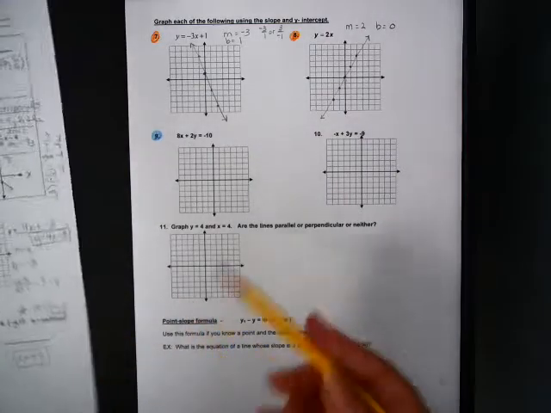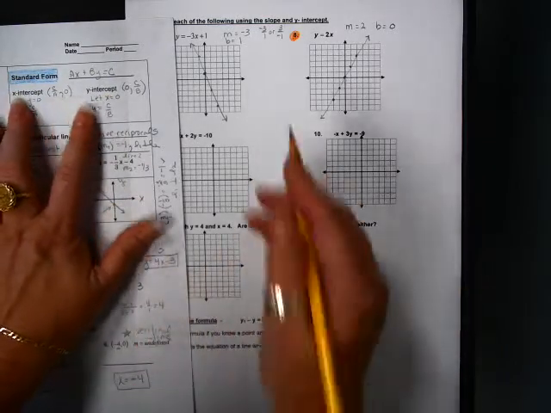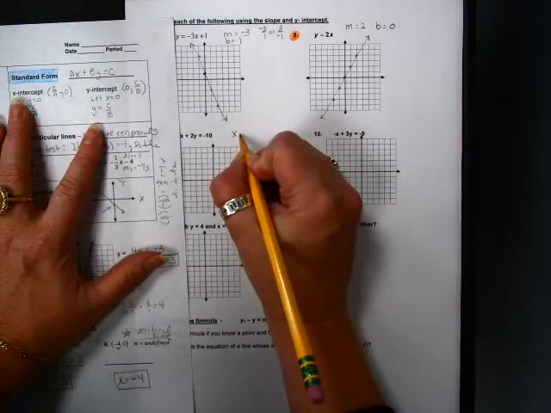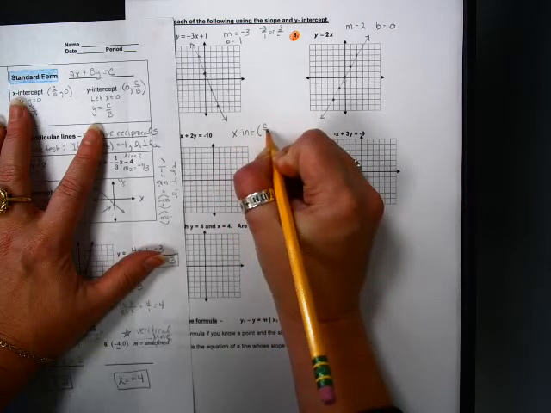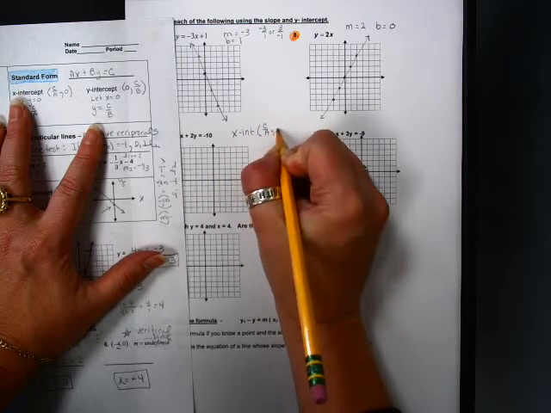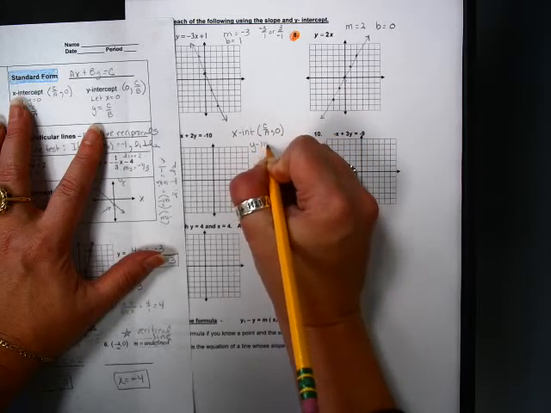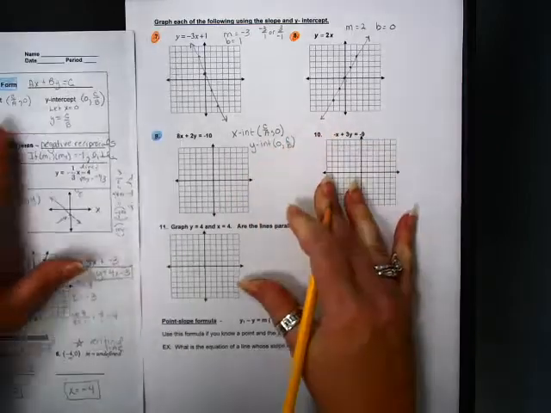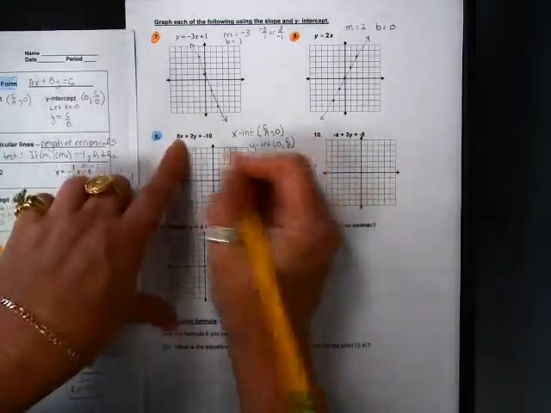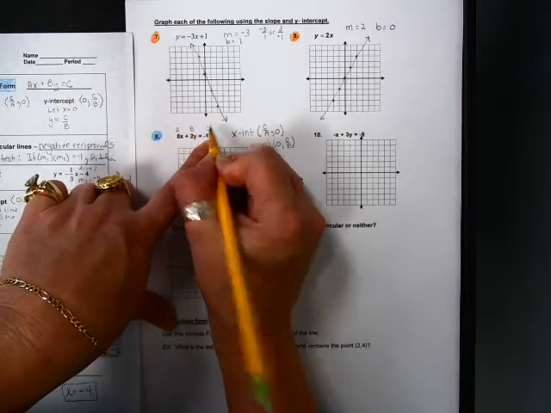For standard form, I need to find my x-intercept and my y-intercept. The x-intercept is going to be c divided by a, comma, 0. The y-intercept, remember, is going to be 0, comma, c divided by b. My a is right here, my b is right here, and this is my c.